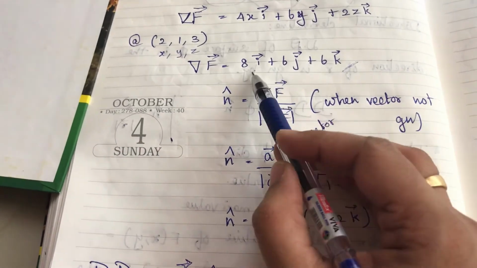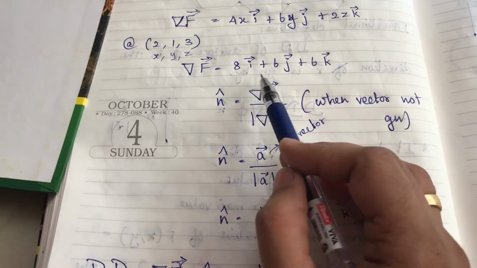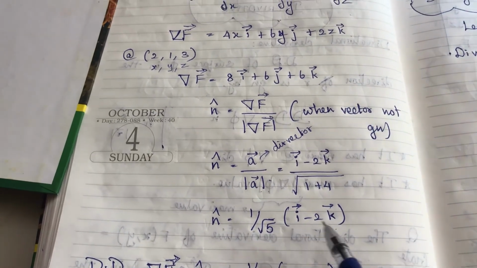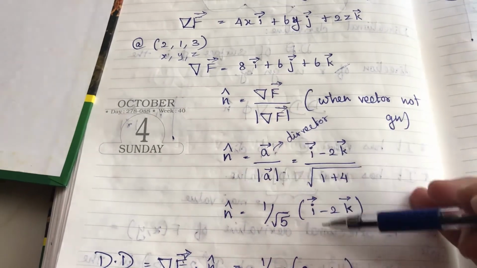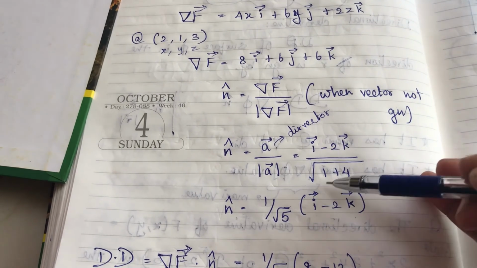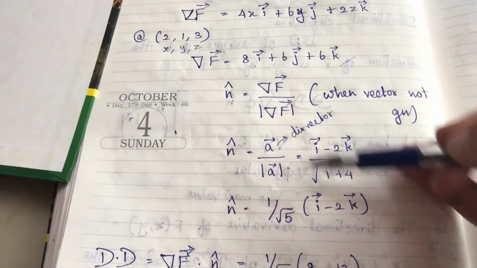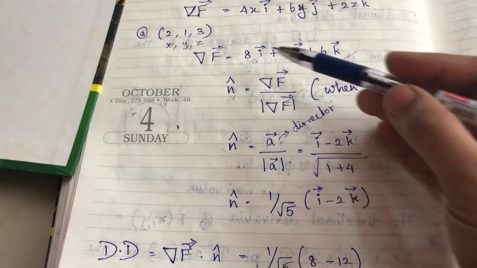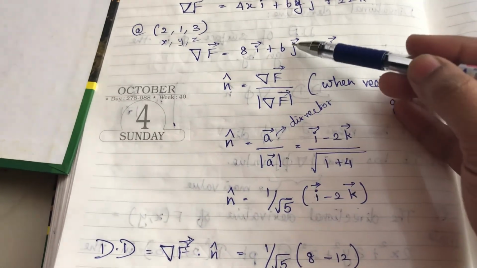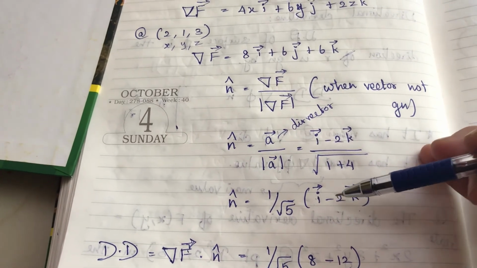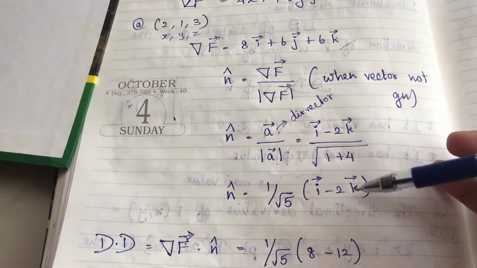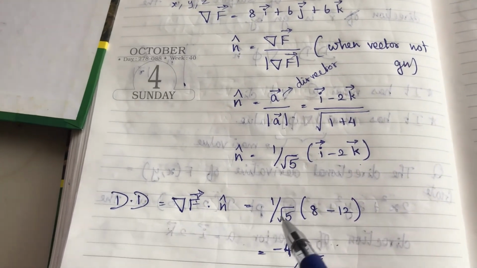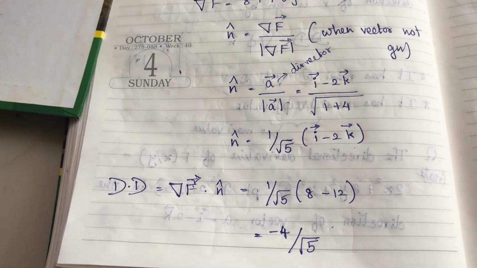Del f has i, j, k, and here there is no j, so just multiply the coefficients of i. 8 into 1 and 6 into 0, there is no coefficient, and 6 into minus 2. That's what I have written here, with the same 1 by root 5. So we will get the answer.